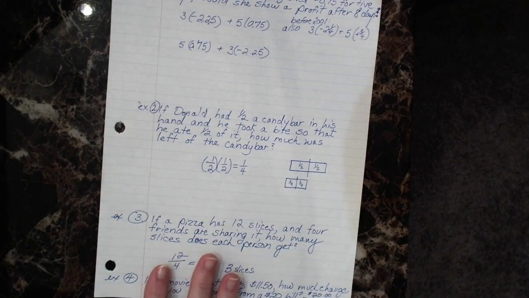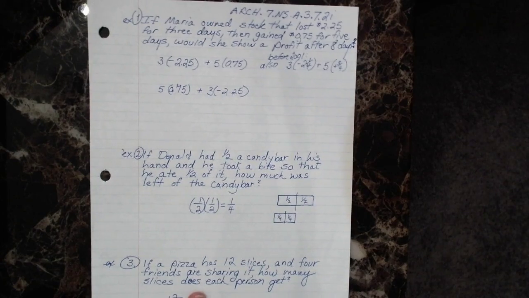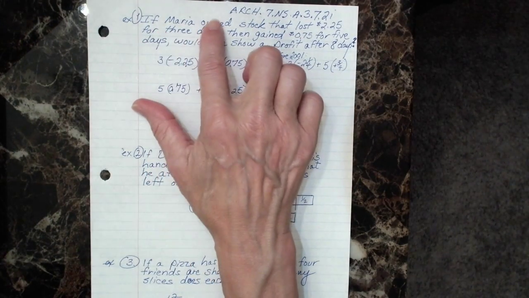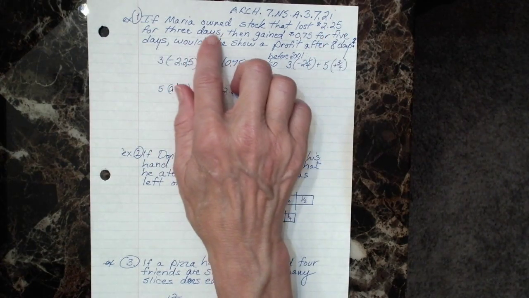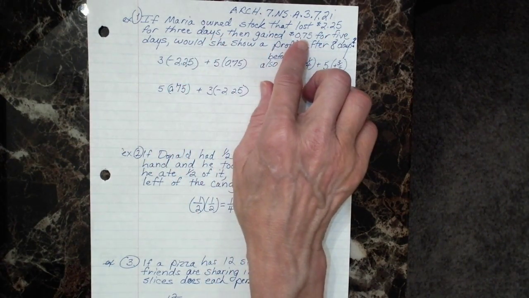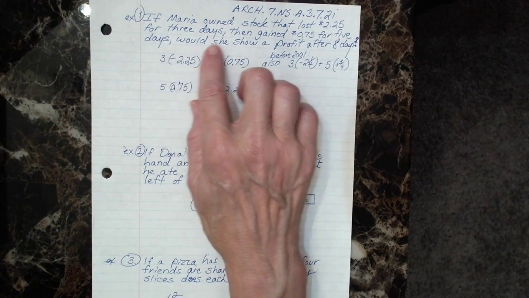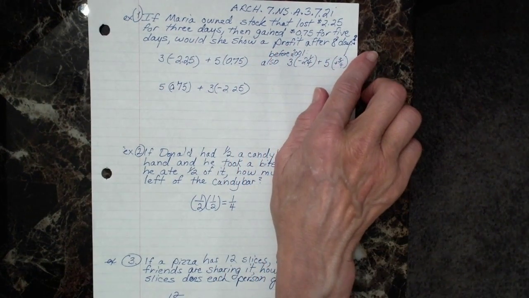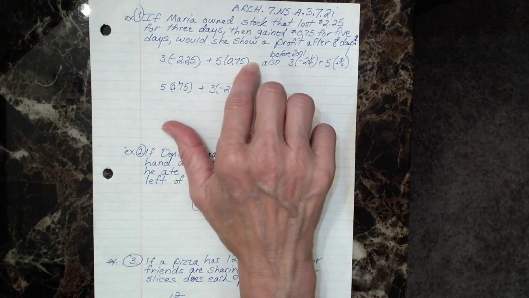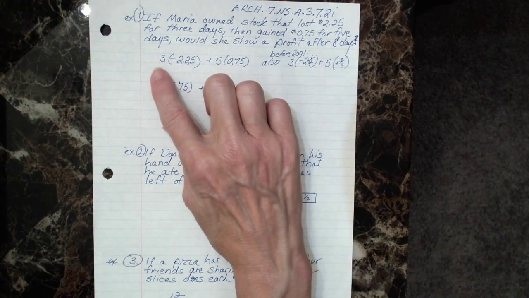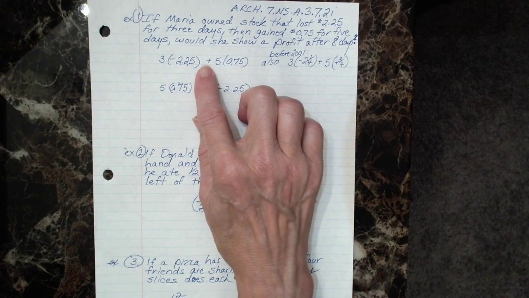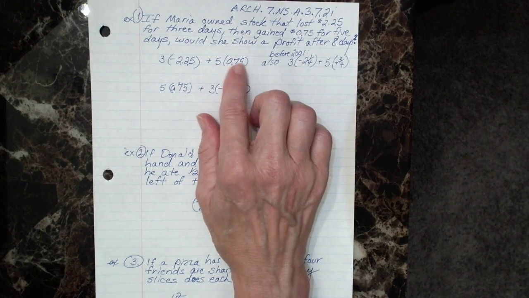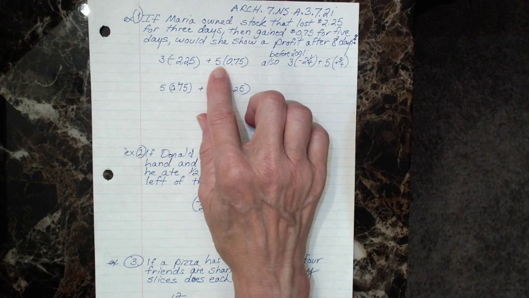So if we're going to solve real-world problems, let's choose example 1. If Maria owned stock that lost $2.25 for 3 days, then gained 75 cents for 5 days, would she show a profit after 8 days? So we write it out like this. For 3 days, she lost $2.25 on the stock, and then gained, so we're going to add this gain of 75 cents for 5 days.